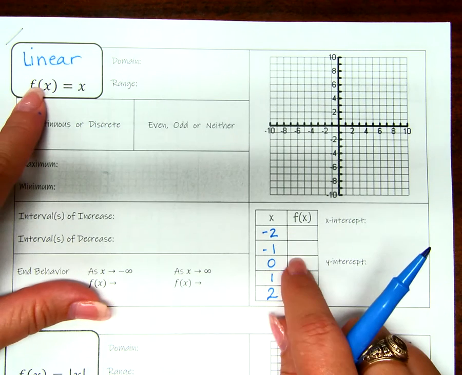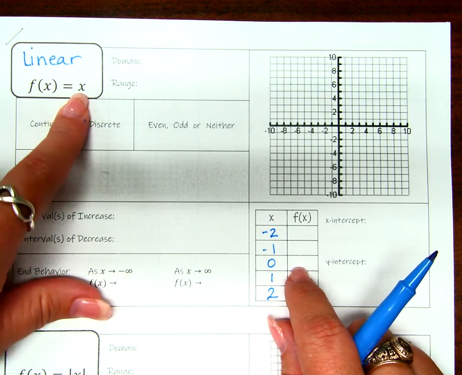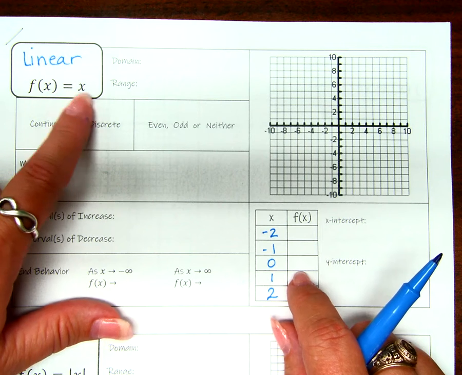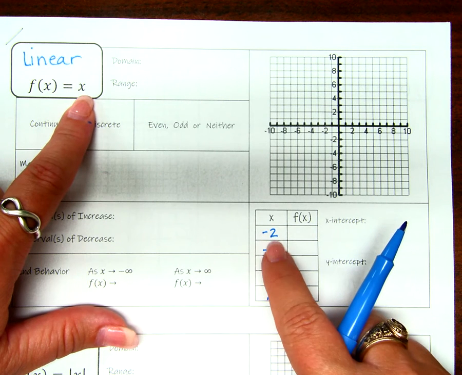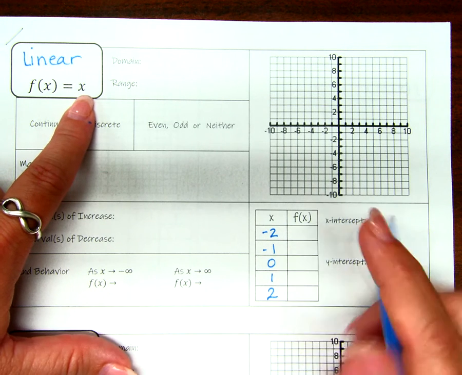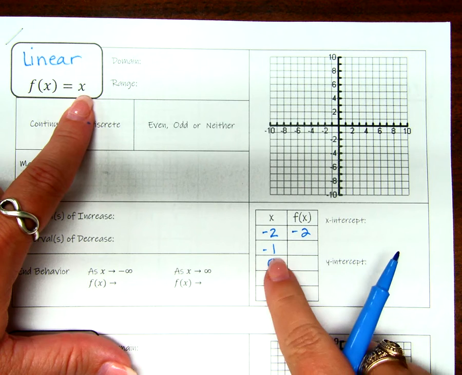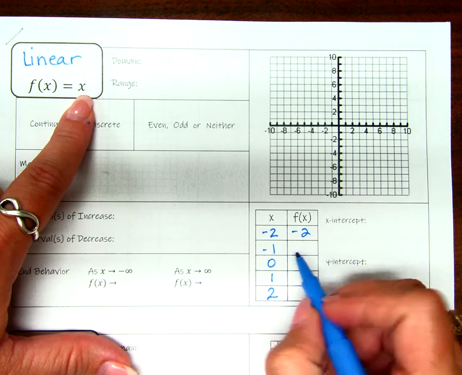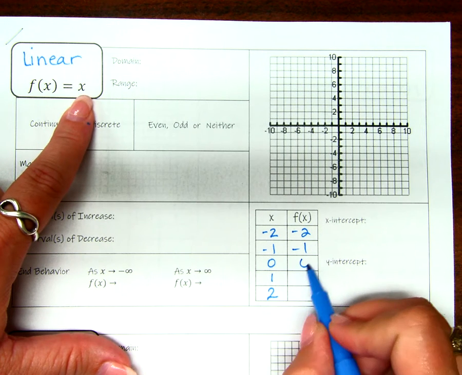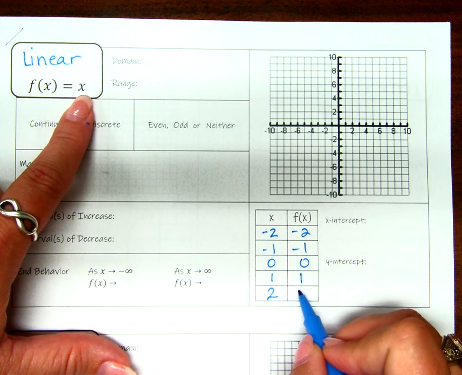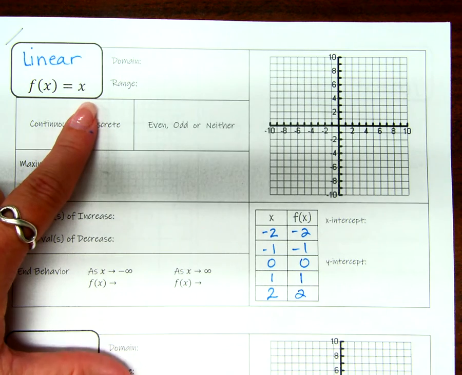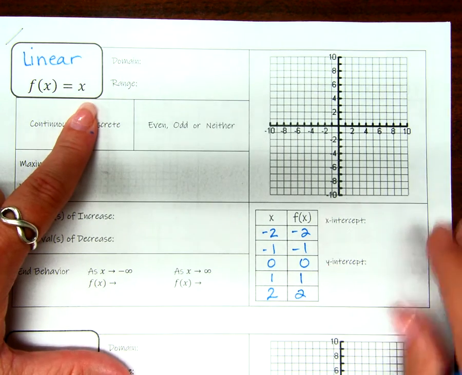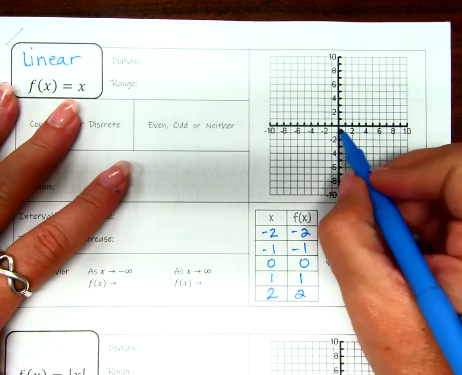So if f of x equals x or y equals x, and I know x is -2, what's y? -2. And what if x is -1? -1 and 0 and 1 and 2. Excellent. Can you plot those points on this graph? Please do it.